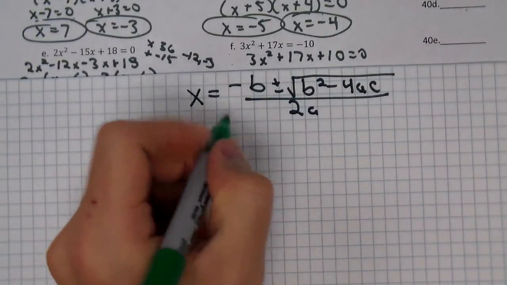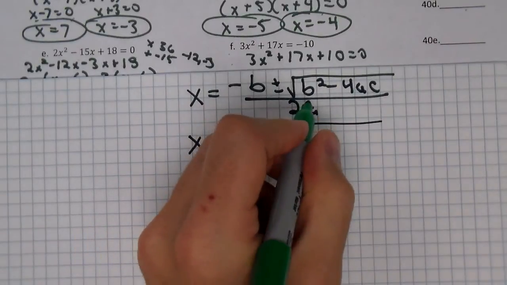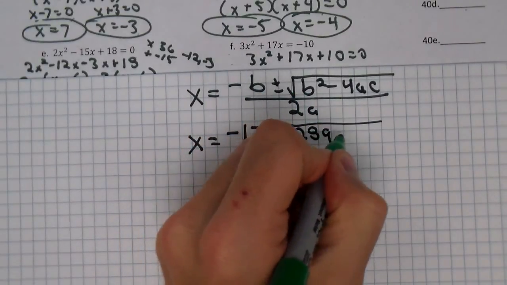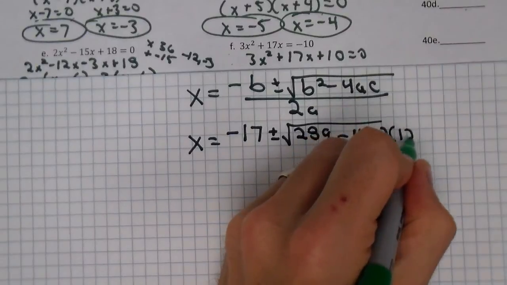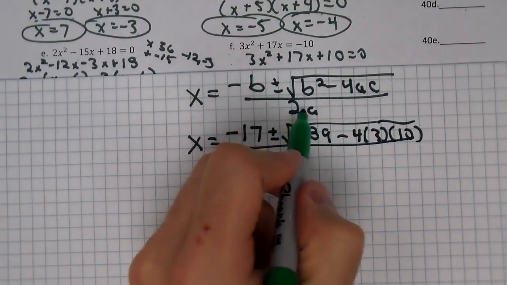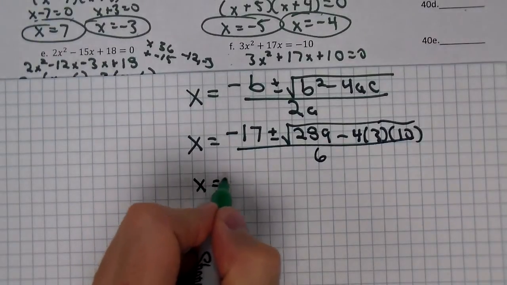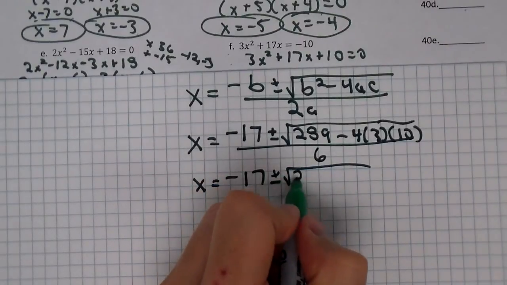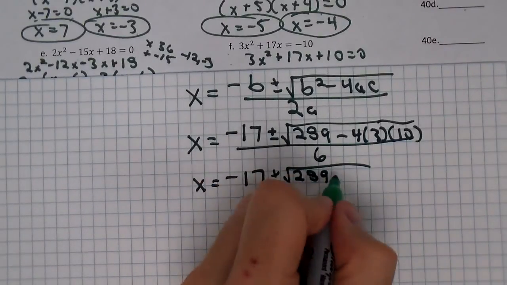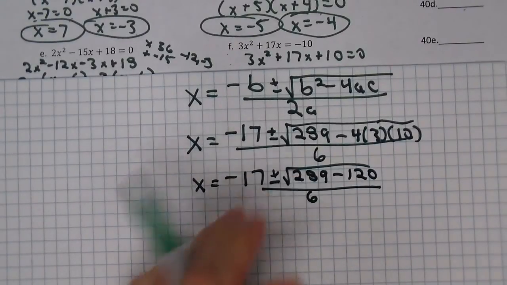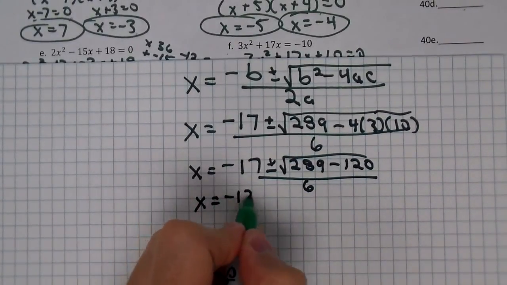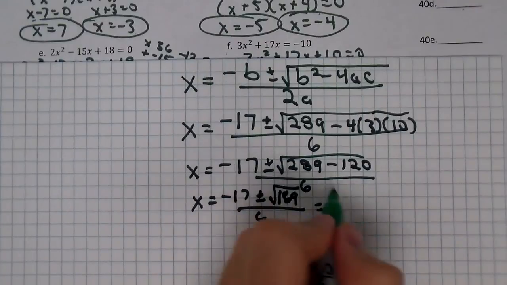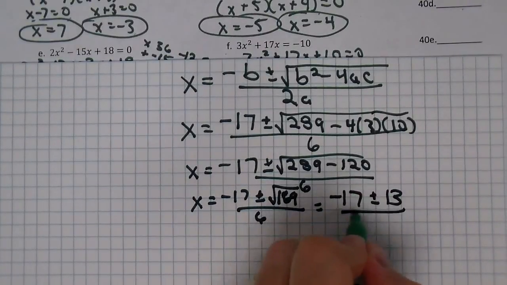So when we solve, we're going to go negative 17 plus or minus the square root of 17 squared, which is 289, minus 4 times 3 times 10, and all of that is over 2a, which is 2 times 3, or 6. So inside my square root, got 289, obviously, and then I'm going to do 4 times 3 times 10, which is 120. This gives me x equals negative 17 plus or minus the square root of 169 over 6, which is nice because that's a perfect square. Negative 17 plus or minus 13 over 6.